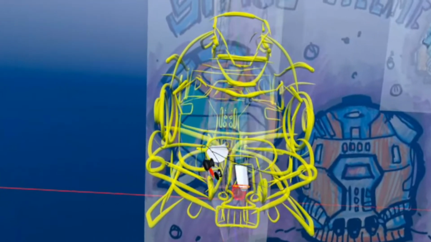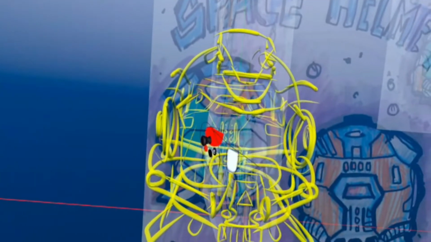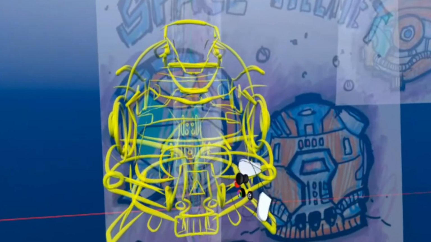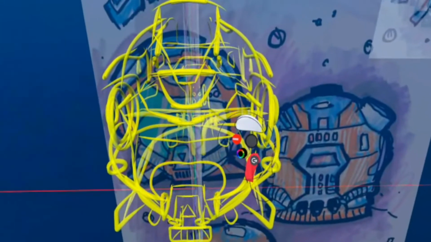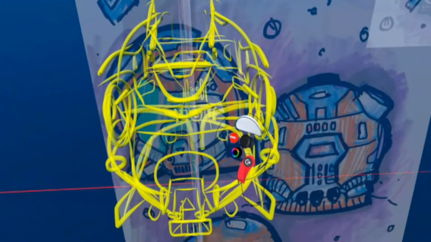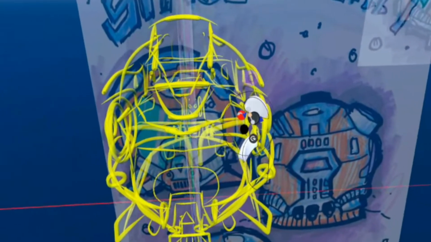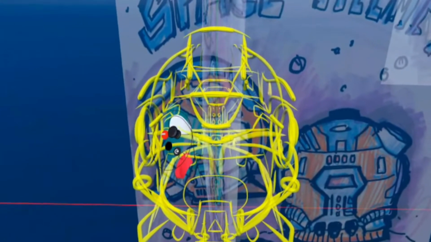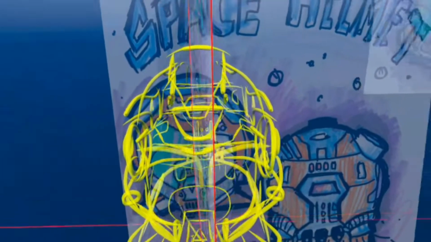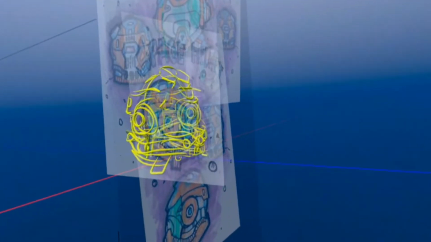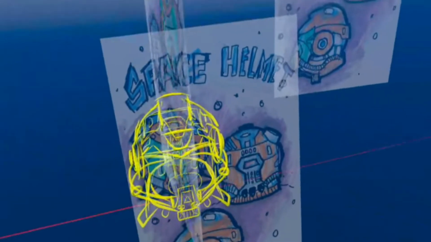We'll bring this in here. Do this. These are going to be kind of like very thin lines, so I'll just make them real thin. There we go. That's looking pretty darn good.